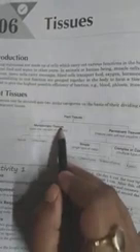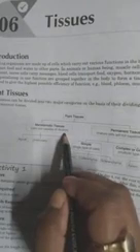The meristematic tissue cells are capable of division, meaning they have the capacity to divide. The meristematic tissue is again divided into three parts: apical, intercalary and lateral. While the permanent tissue has lost the division capacity.